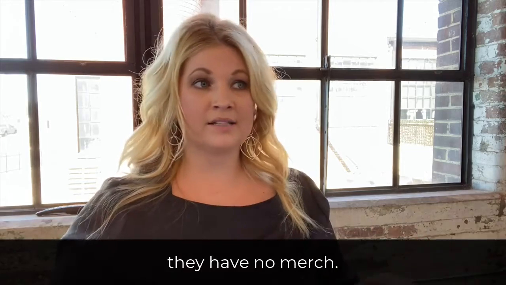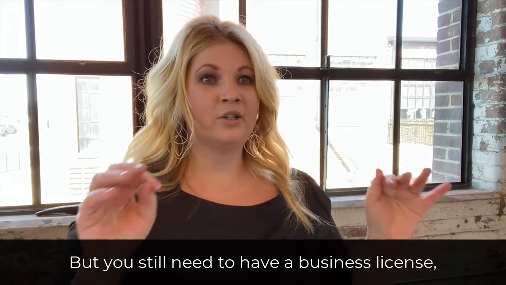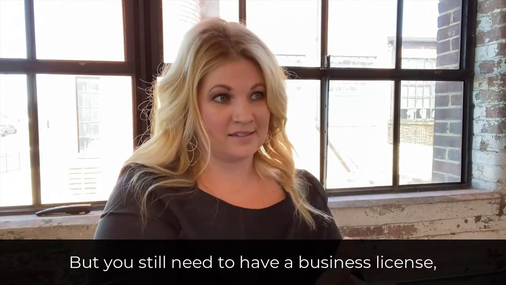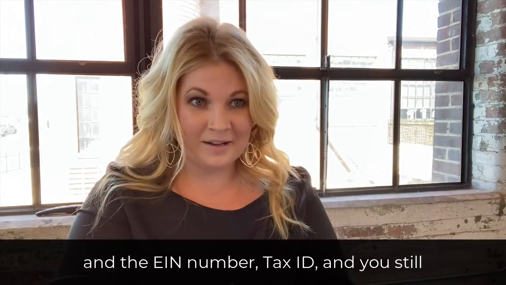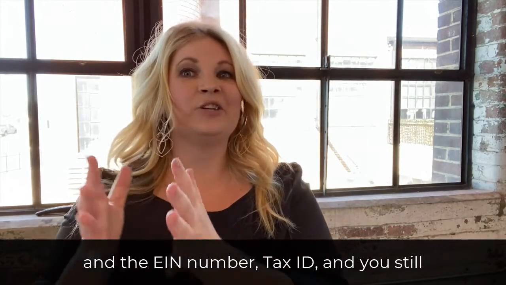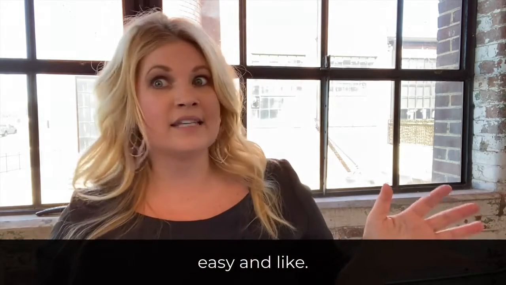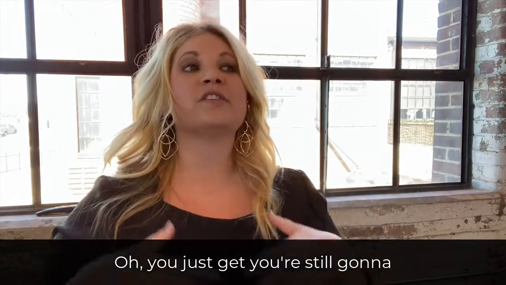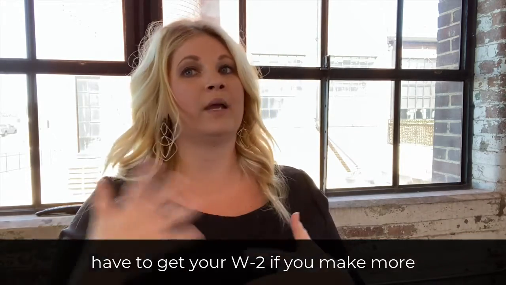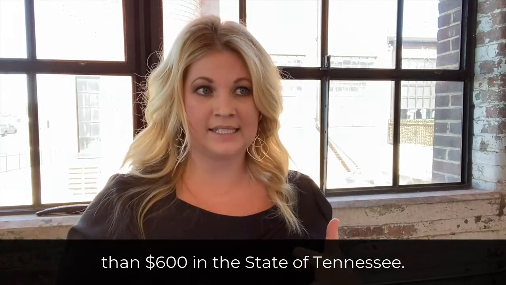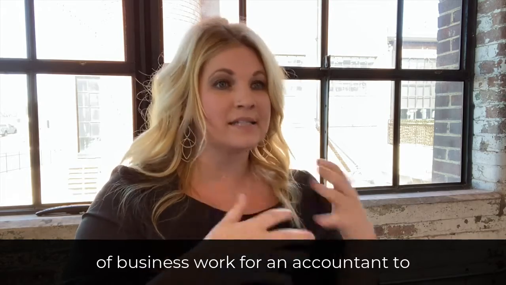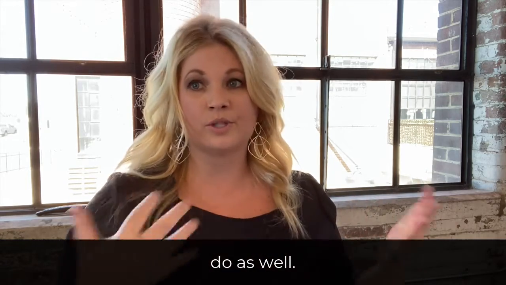They have no products, they have no merch, but you still need to have a business license and an EIN number, tax ID, and you still have to pay taxes on this stuff. So I don't want to make it sound all easy. You're still going to have to get your W-2 if you make more than $600 in the state of Tennessee. So there's a little bit of business work for an accountant to do as well.